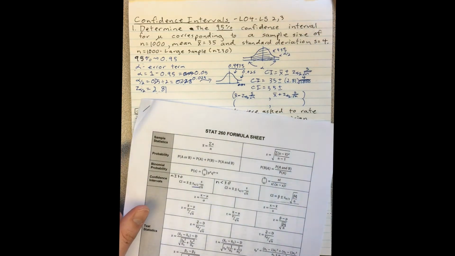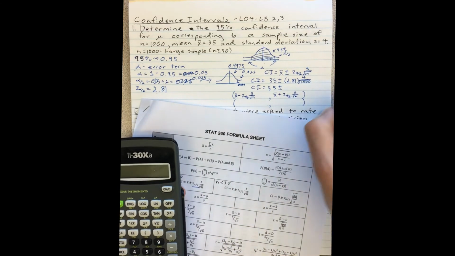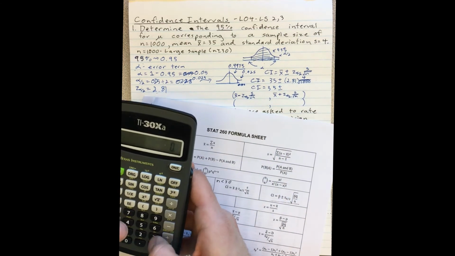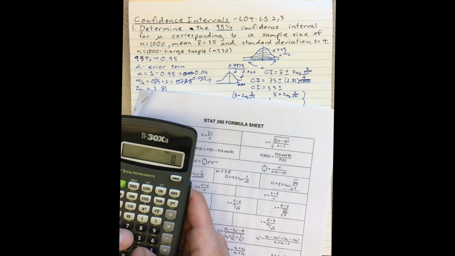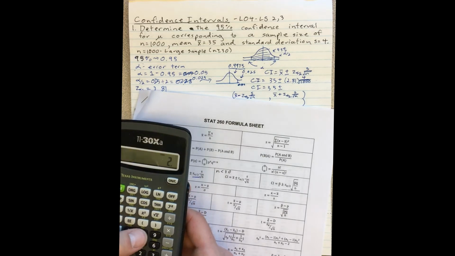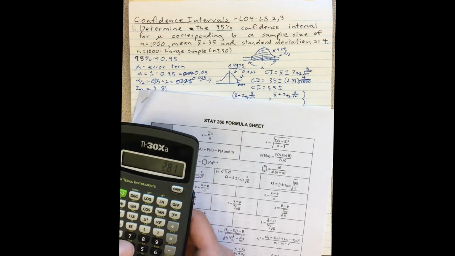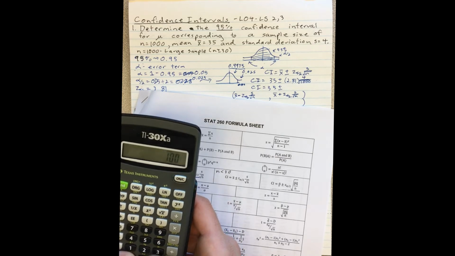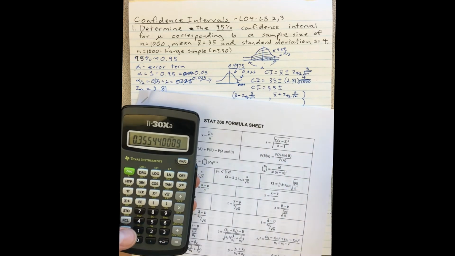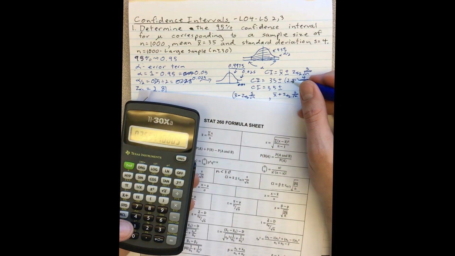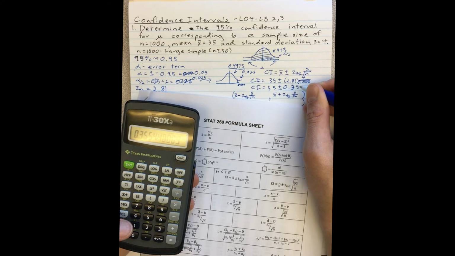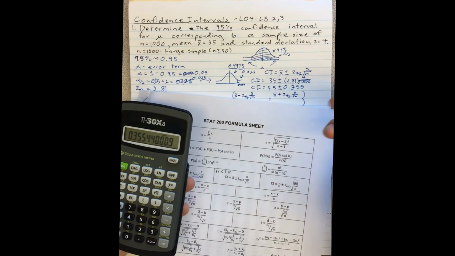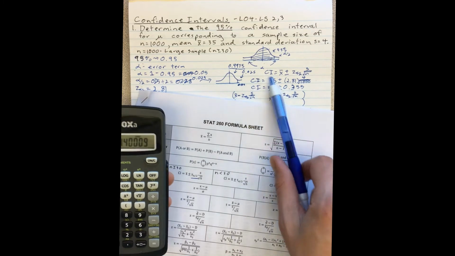So let me get my calculator out and figure out what this little bit in here is. 2.81 times 4, divided by the square root of 1,000, equals, so I'm getting 0.355. I'll just use a couple decimal places there.